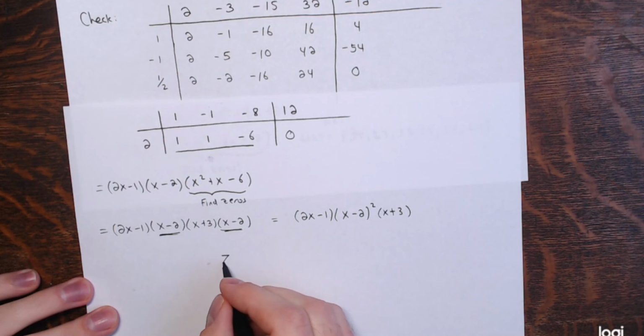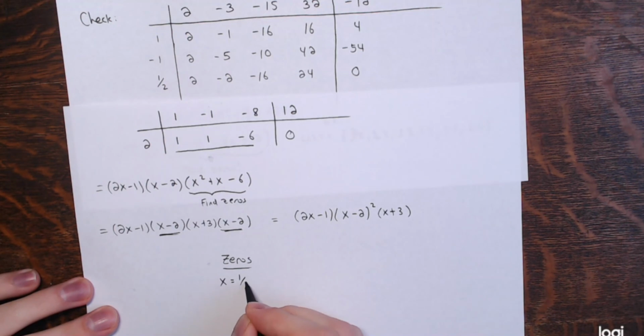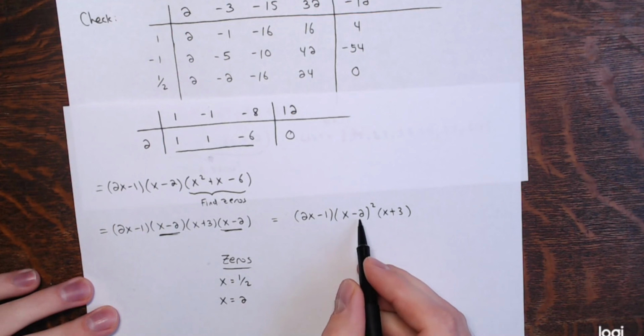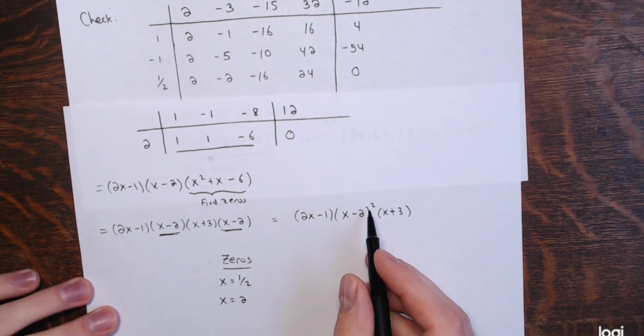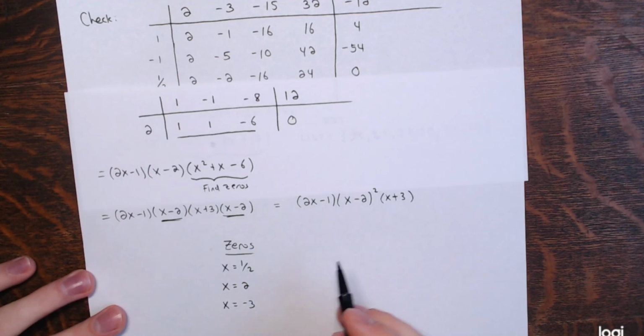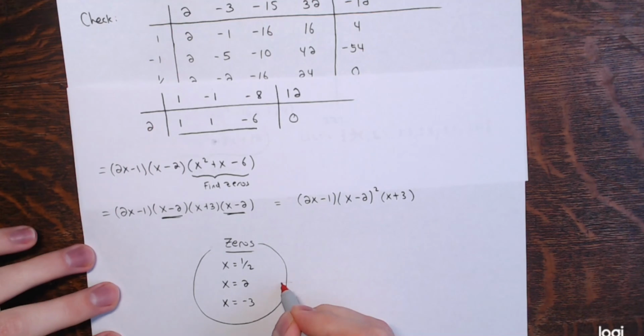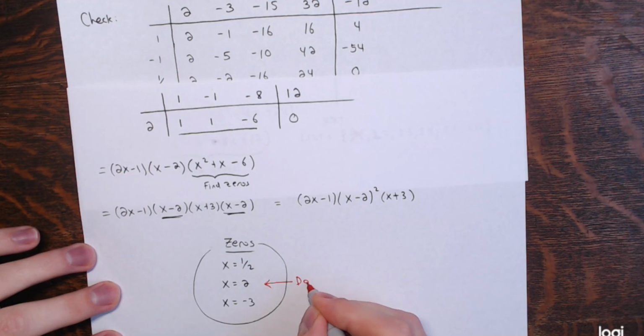And we can state the zeros. The zeros are 1/2. We saw that earlier. x equals 1/2. x equals 2 twice. Right, x equals 2 has a multiplicity of 2. And x equals negative 3 makes this last factor 0. And again, I'll point that out. They would call this a double 0, or a repeated 0, because it has a multiplicity of 2.